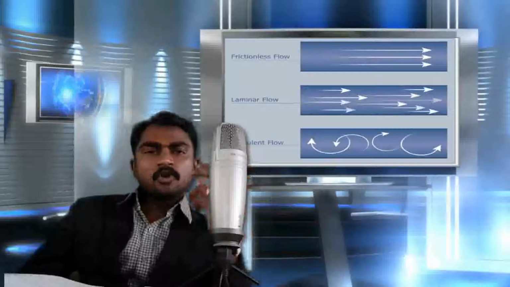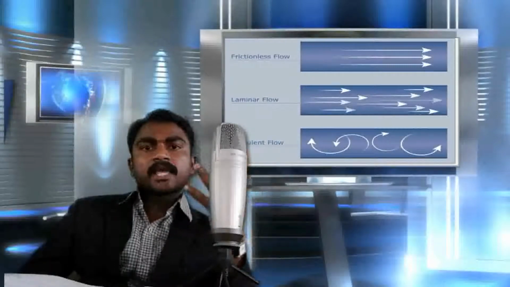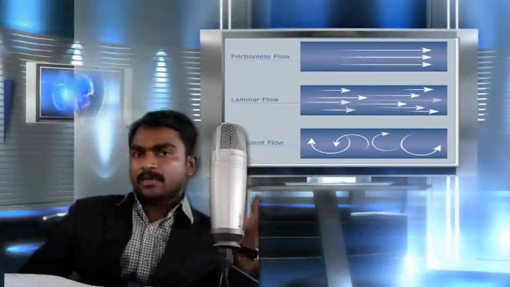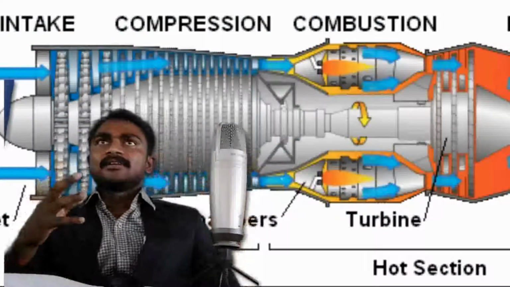How they differentiate this type of flow is based upon the motion of particles. If the particles follow a smooth path, that is, if the path can be identified, the motion is said to be laminar. If the path is unpredictable, that is, in a zigzag manner, then the flow is said to be turbulent flow. Clear?